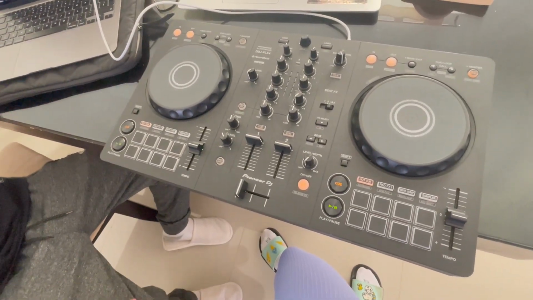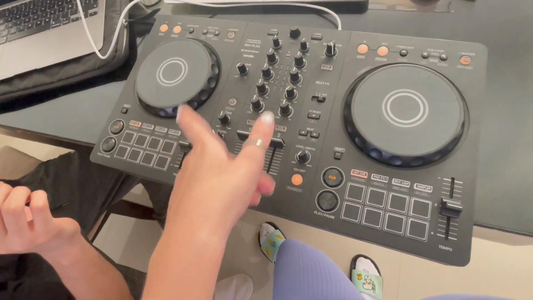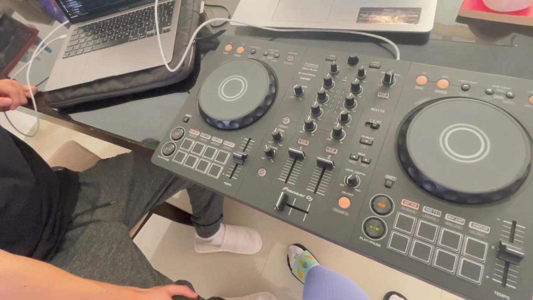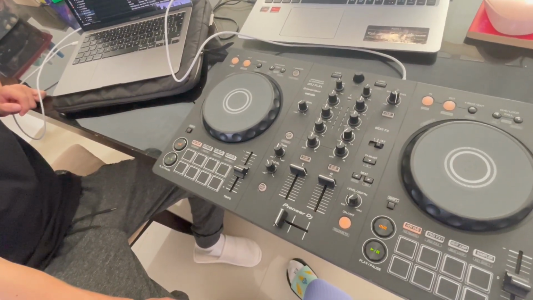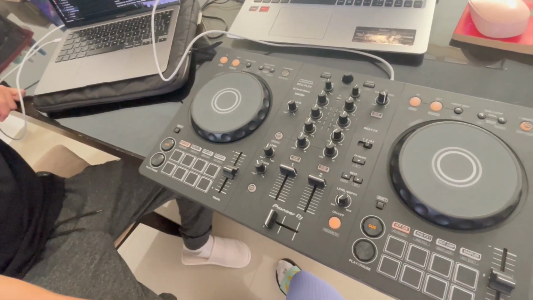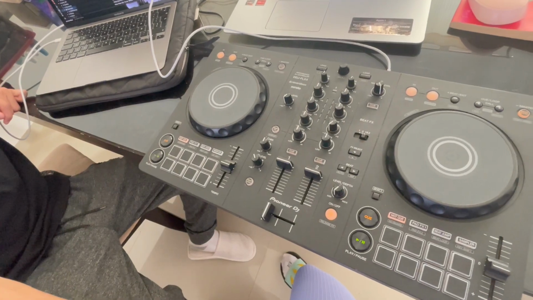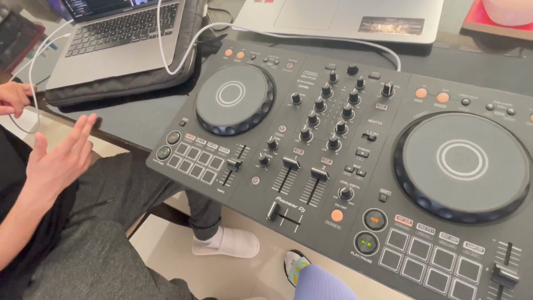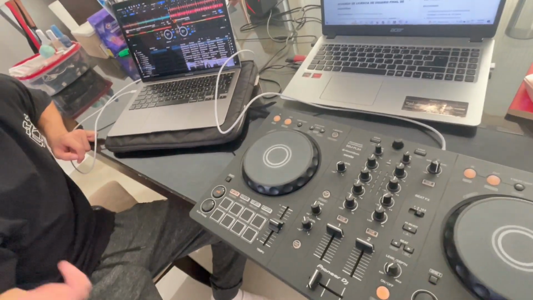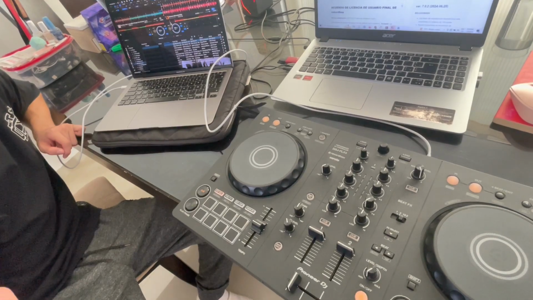So then, this is the tempo. The tempo means how fast your track goes. Your tracks are separated by BPMs, which are beats per minute, or how many beats are played in one minute, and that's how fast the track goes.